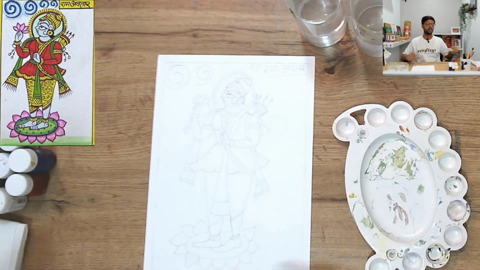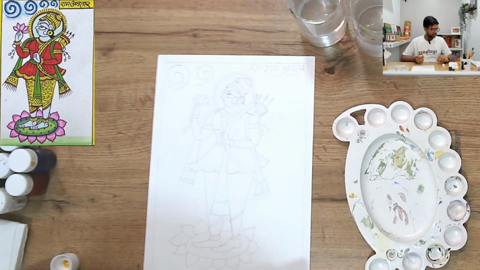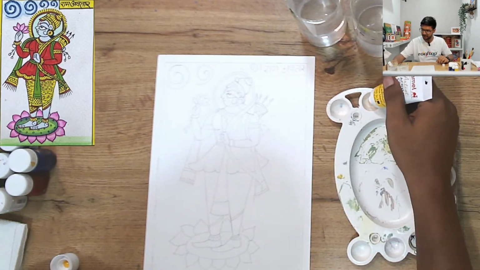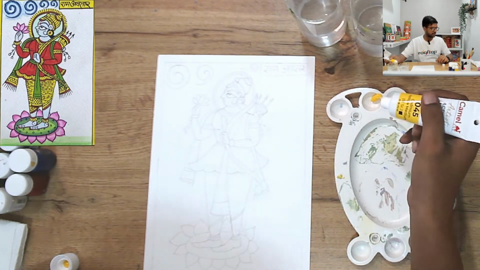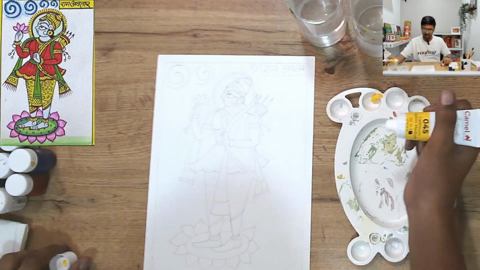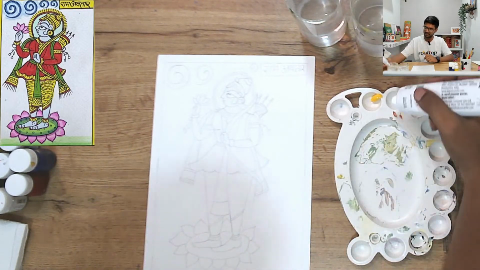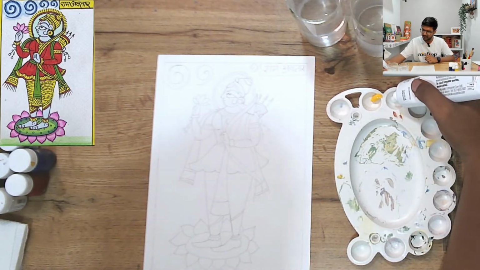Now we can take a yellow color. And I'll put this yellow over here. And then we'll take a white color. You can place that here.